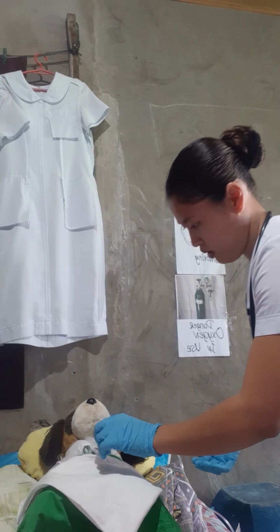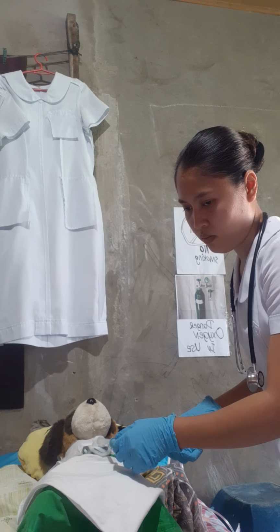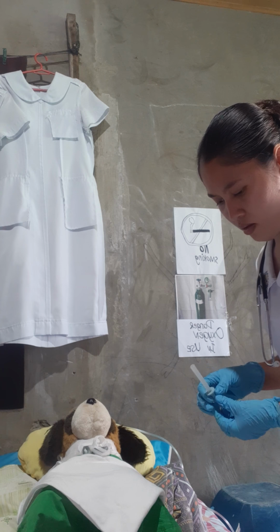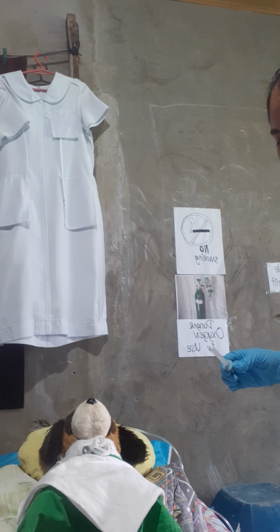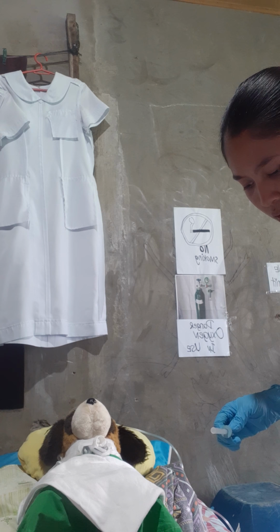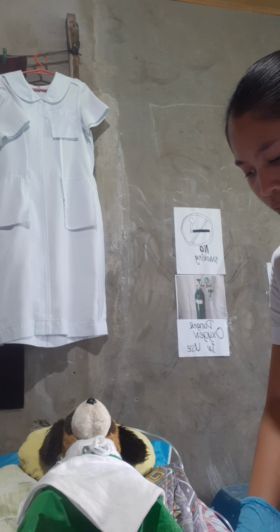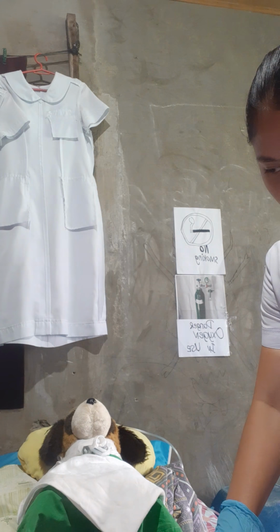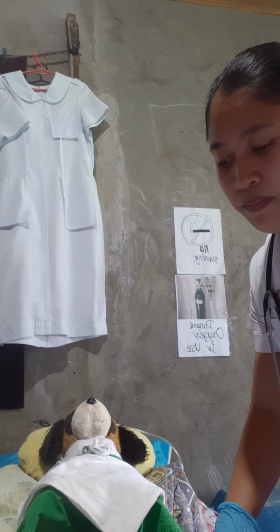Then we're going to open this one counterclockwise, then remove it, and we're going to clean this using the saline, or we're going to put this one in a basin with saline and hydrogen peroxide.